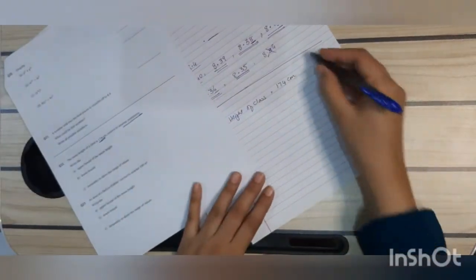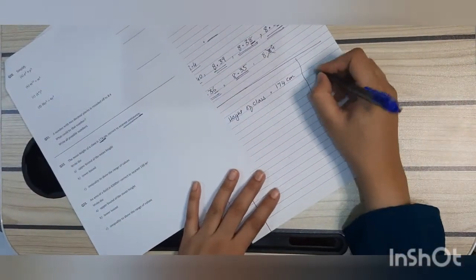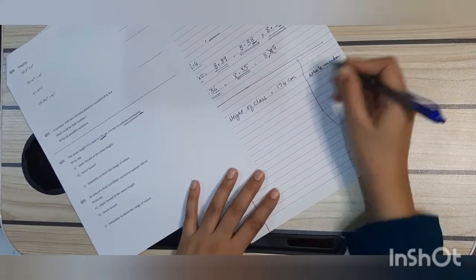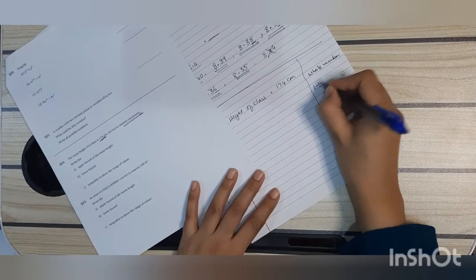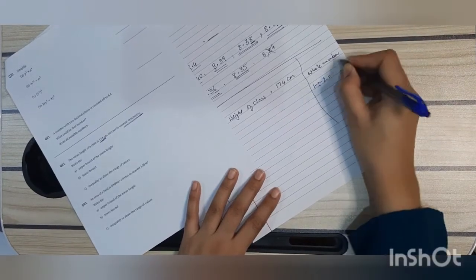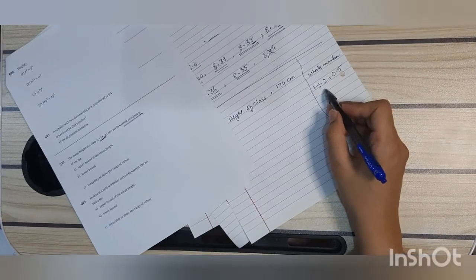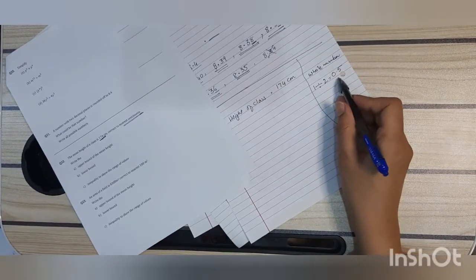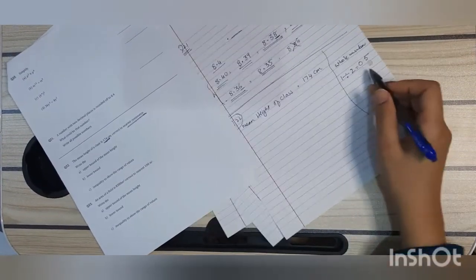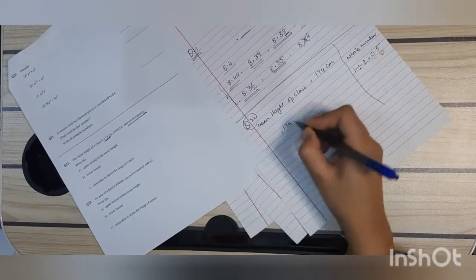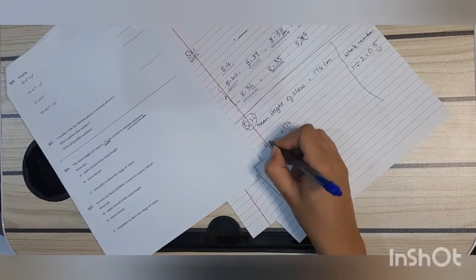In the case of a whole number, we will divide 1 by 2, and the answer we get is 0.5. So the height given is 174. What will the lower bound be?